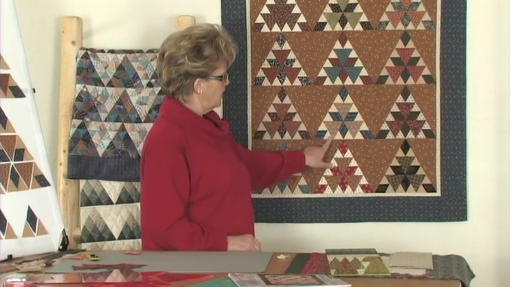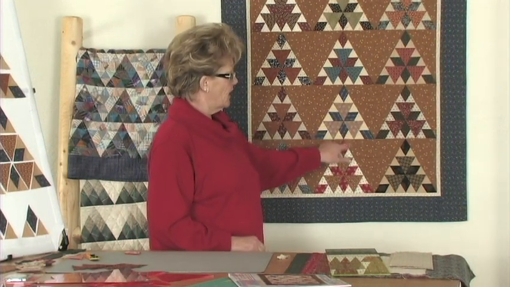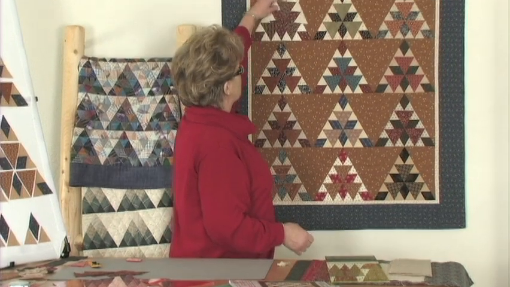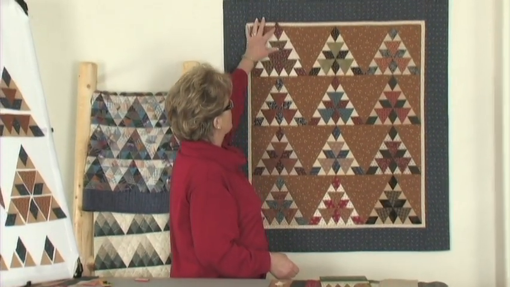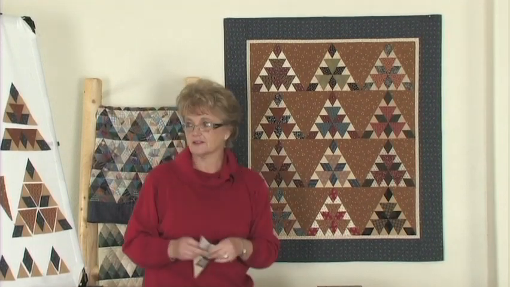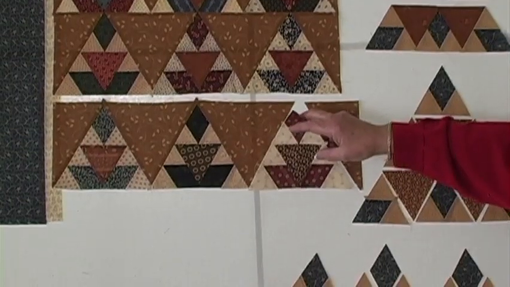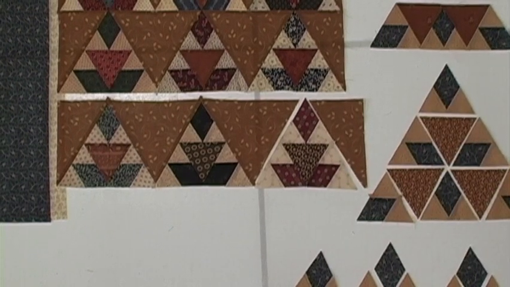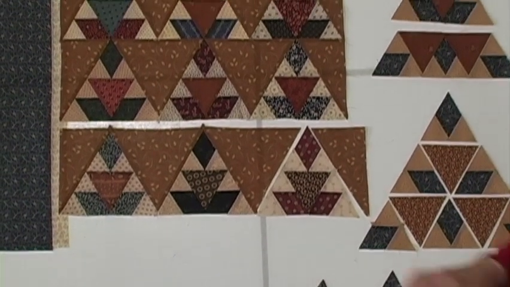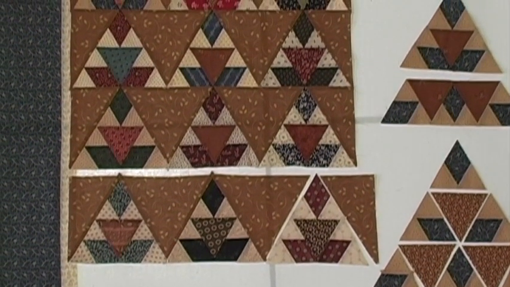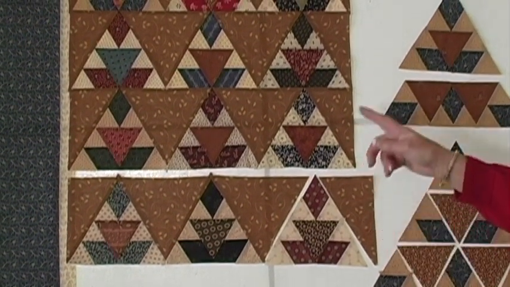And when I was playing with this pattern, I realized that if I took just part of the block, which would be the top half of the block, I could have a smaller version of that same quilt. And when you look over here to the design wall, then you'll see that I have that one in progress. And this one is from the scraps left over from the ends of cuttings, and that's how this one was born.